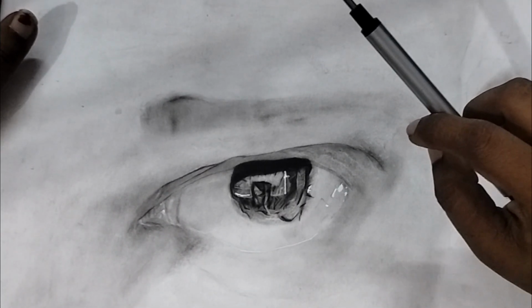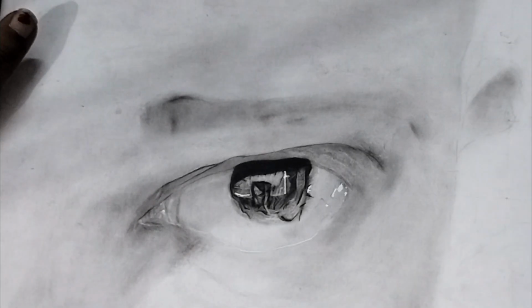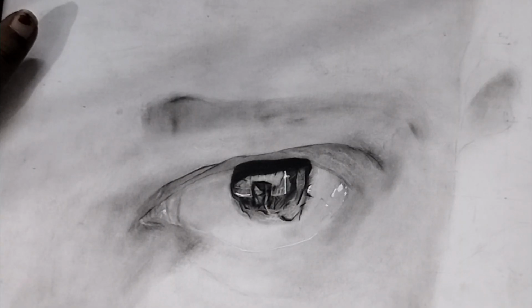I'm again looking into where else to make these patterns. You have to keep on checking. You might miss something, so keep checking. It's a very slow process, but the end result will be very satisfying.